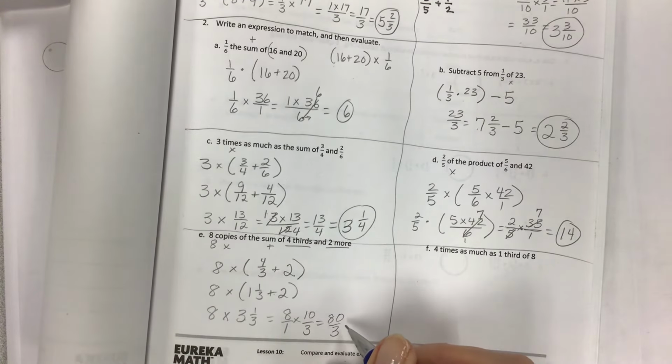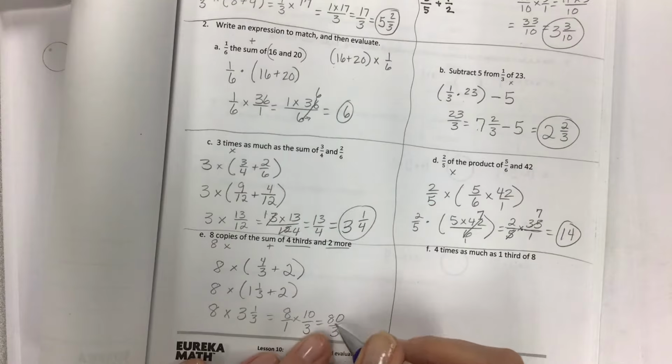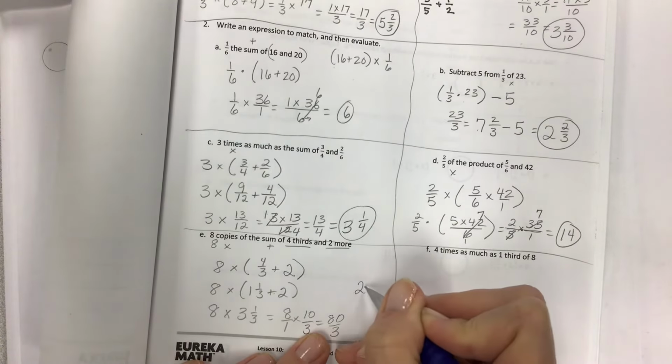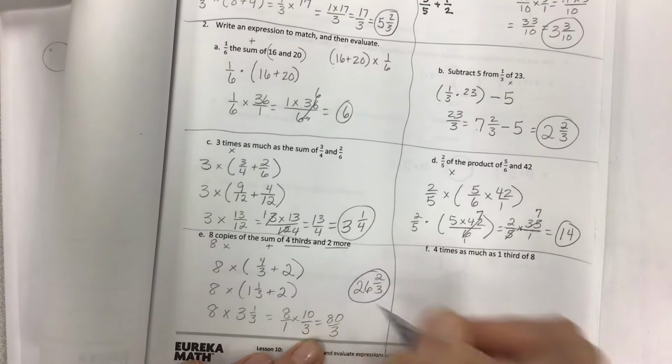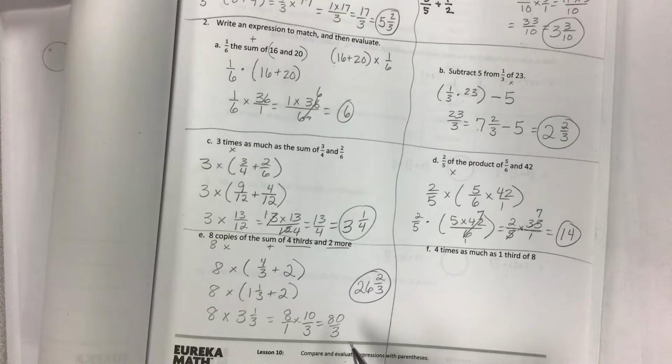And so you end up with a big division problem, but you can do that. 3 goes into 8 2 times with 2 left over, so that would make 20, and then we'd have 6, that's 18, and then you have 2/3 left over. So fun and bigger numbers.